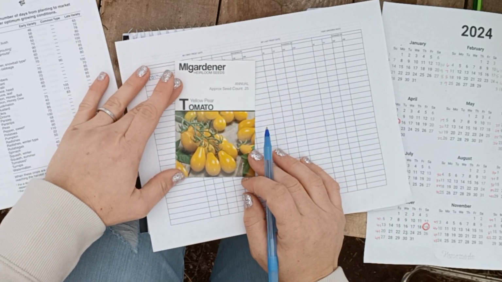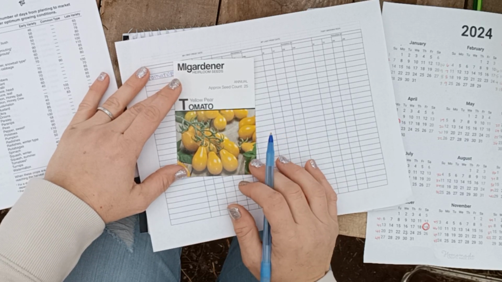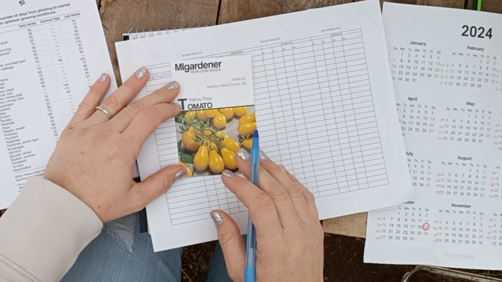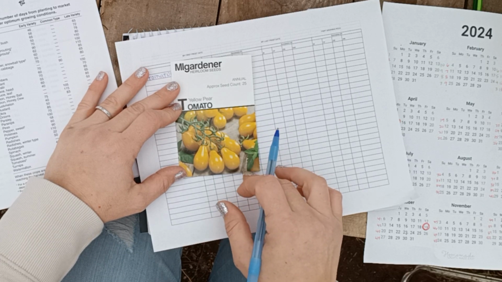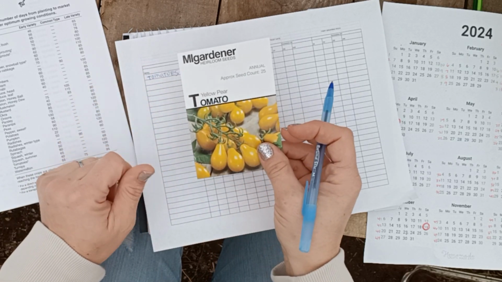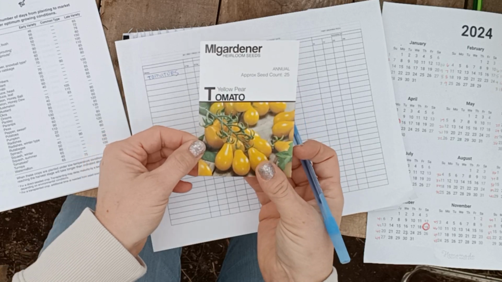My husband really likes these. I don't like them as much. They tend to split because we get quite a bit of rain. As long as you pick them before the rain comes, they won't split, and they are very delicious. My kids really like these. They don't really make it in the house.